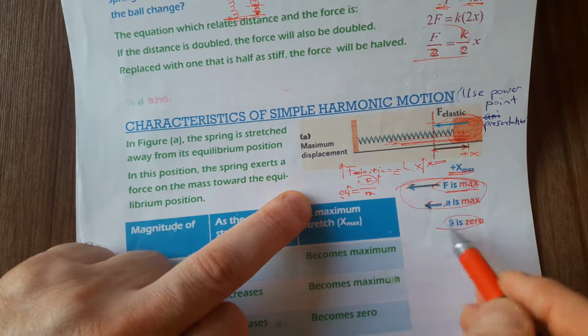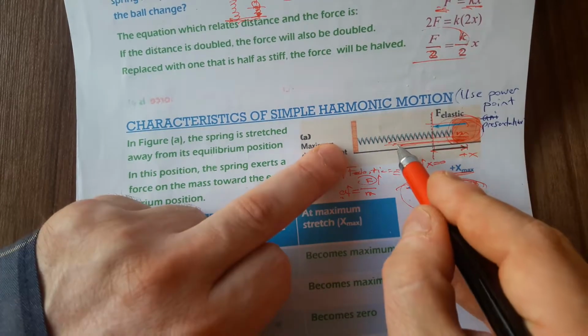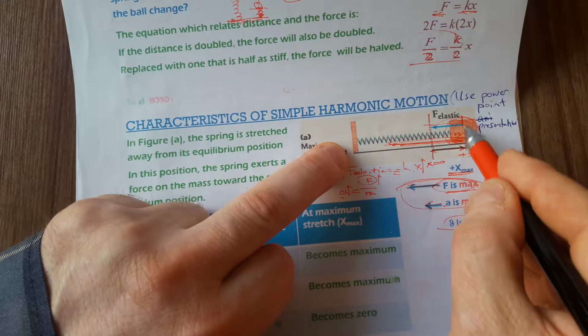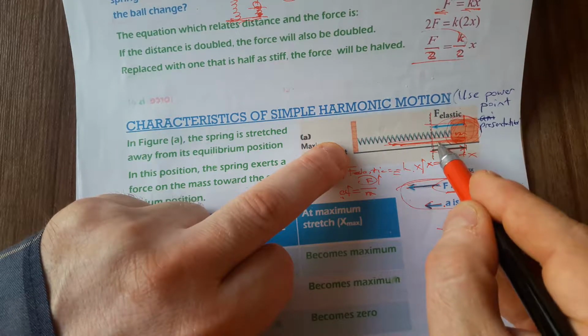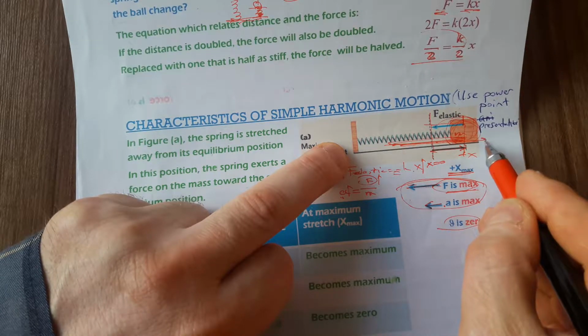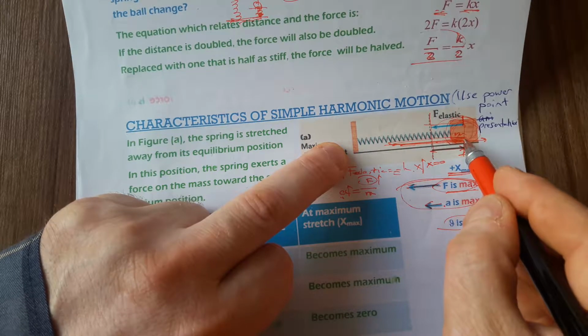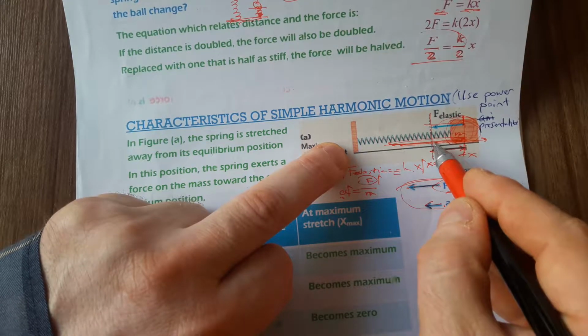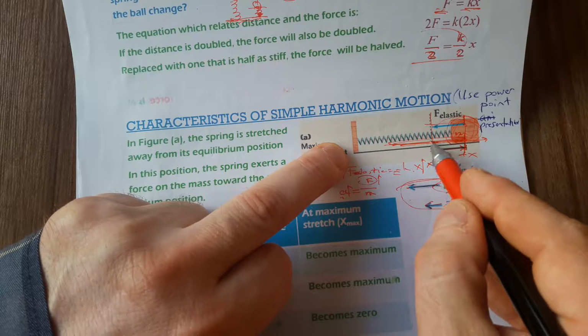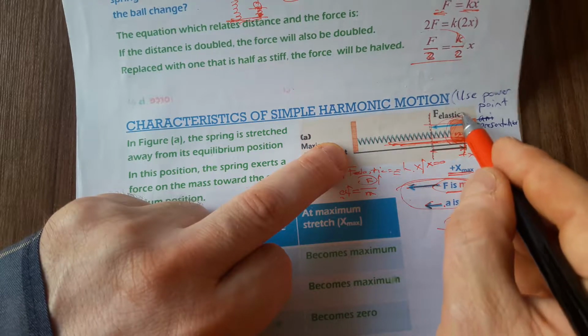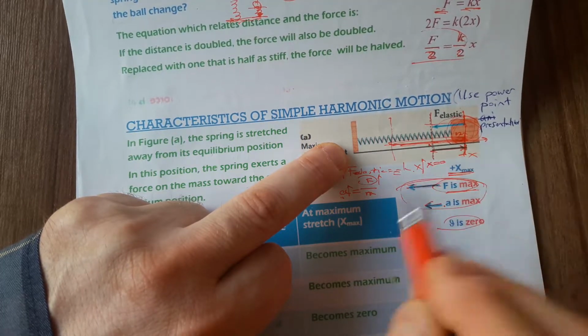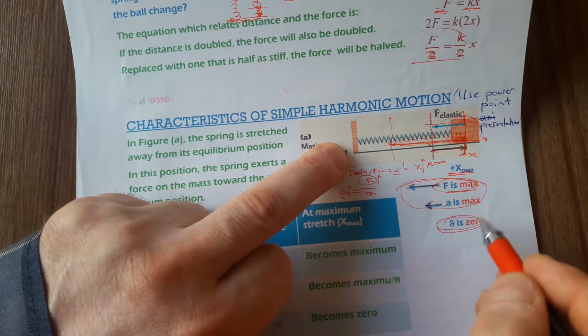What about the velocity? Velocity will be 0. Why? Because the object is moving back and forth. At maximum displacement, the object cannot move to the right anymore. Yani, it stops. So it stops and turns back. Without stopping, no object can turn back. For that reason, at maximum displacement from the equilibrium position, the velocity of the object will be 0.